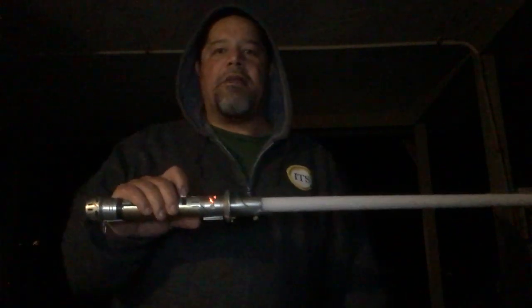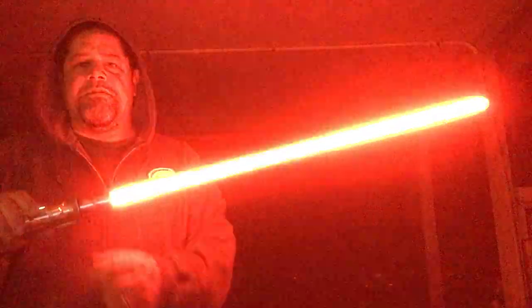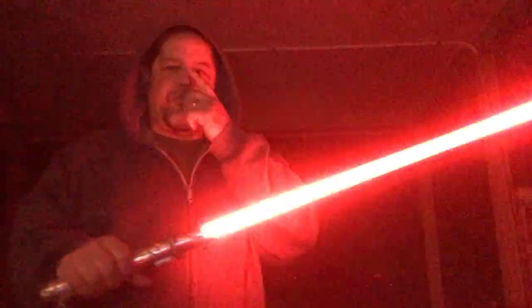This is a red unstable pulse blade, and it has a glitchy ignition.